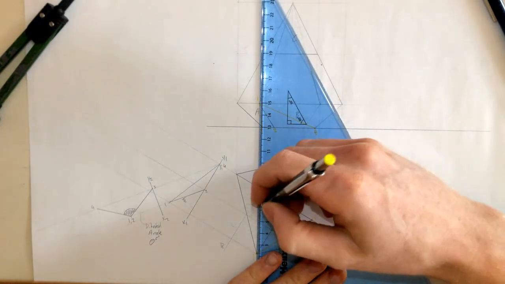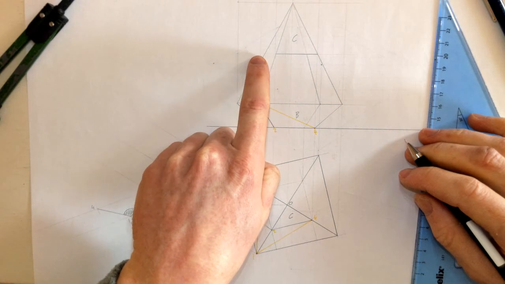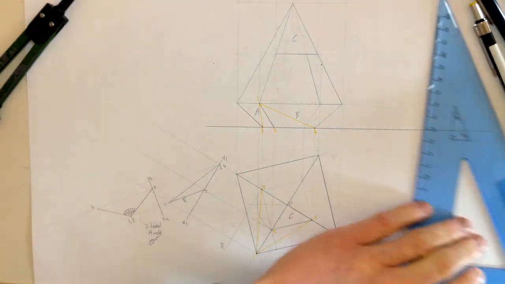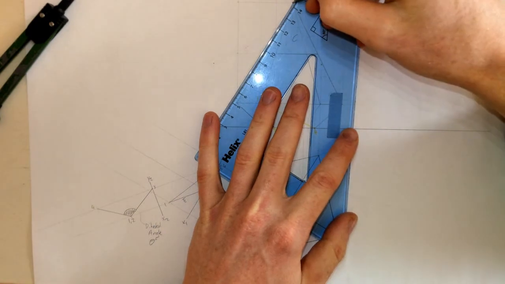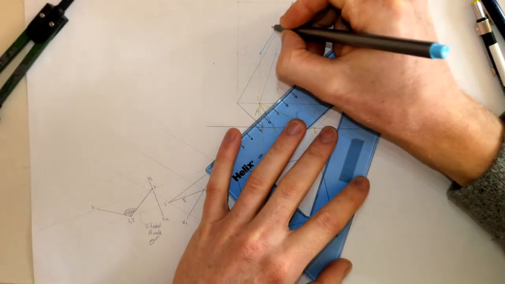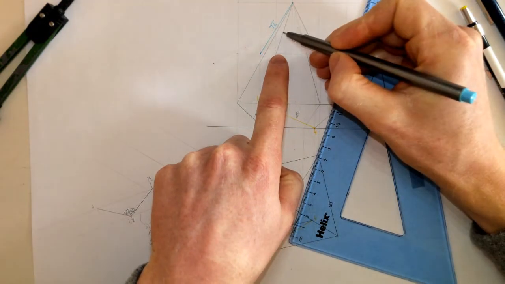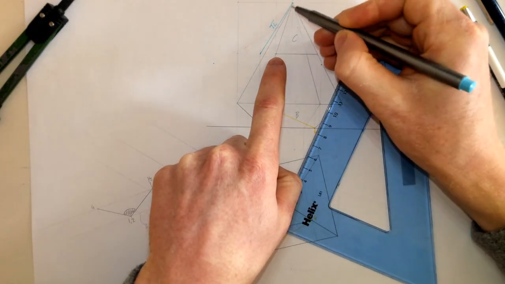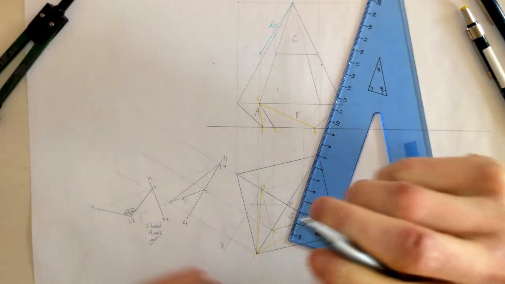I will then bring it straight up to the elevation to the same height, and I will then join it back up to O. And there's the true length now of one of the sides of triangular face C.